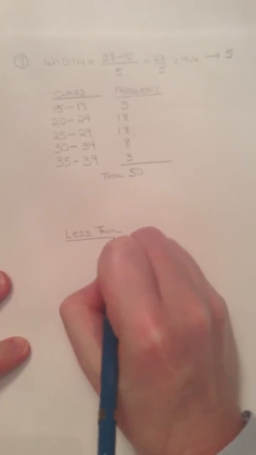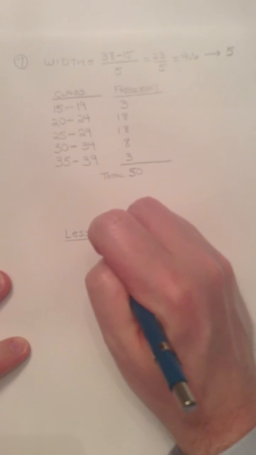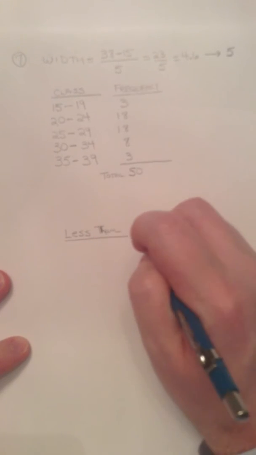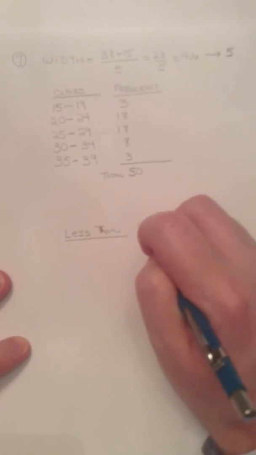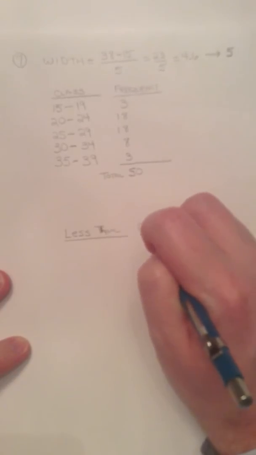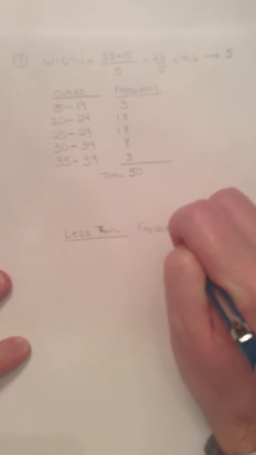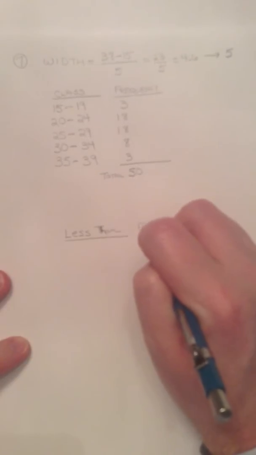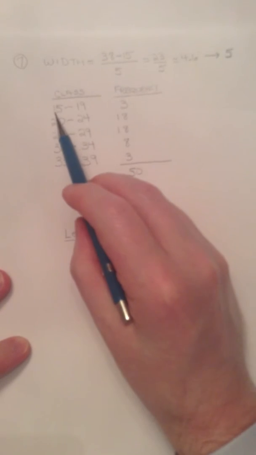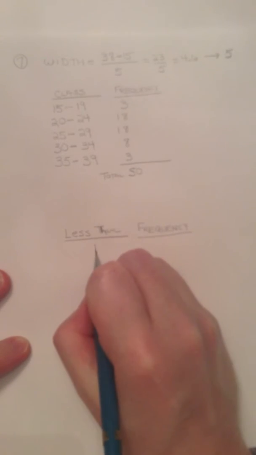The first one has less than as the heading, and once again we have the frequency, but this time in reference to the cumulative frequency. Let's say that for our ground zero point, utilizing the 15, we have less than 15.